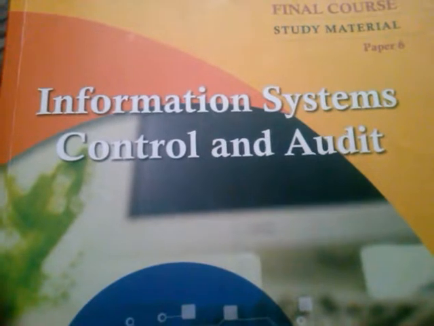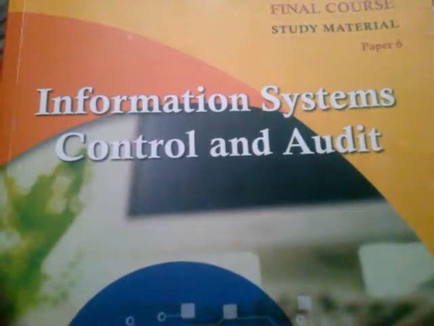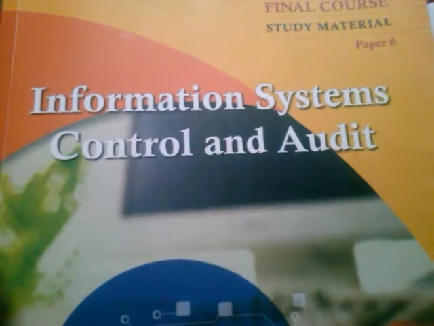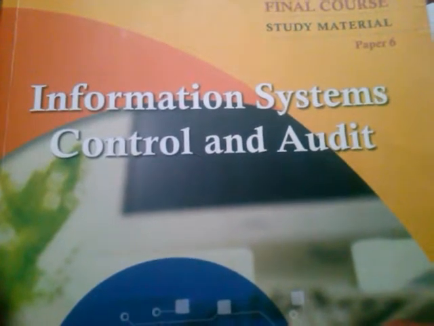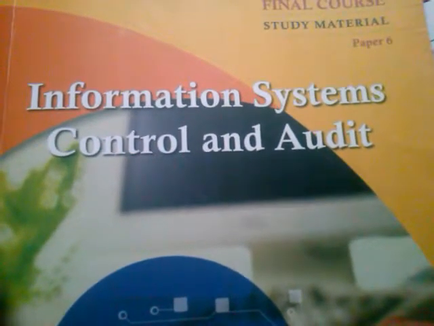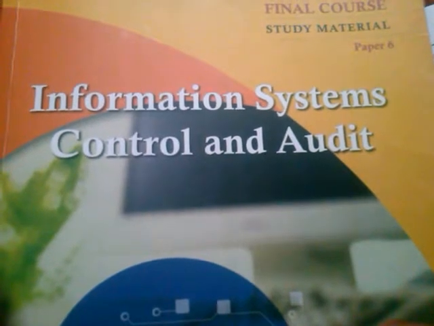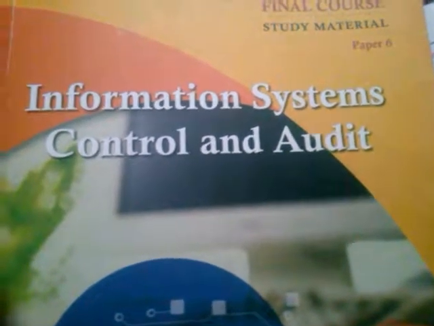Discuss the key characteristics of waterfall model in brief. Also explain its major weaknesses. Check this.